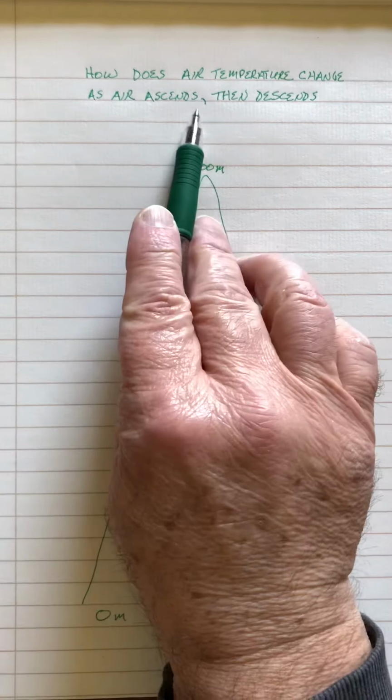So the temperature at 1,000 meters will be 10 degrees C minus 10 degrees C per 1,000 meters, and we're going up 1,000 meters. So 10 degrees C minus 10 degrees C, and our temperature at 1,000 meters will be 0 degrees Celsius.